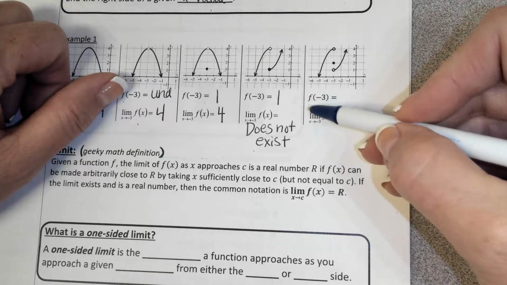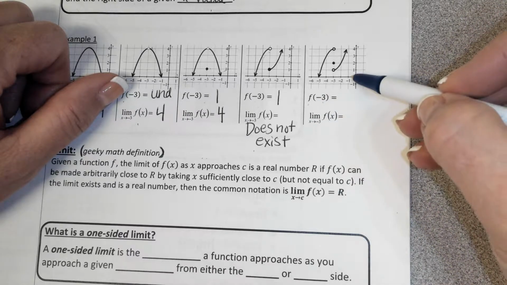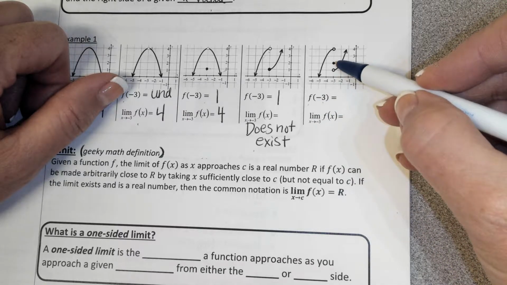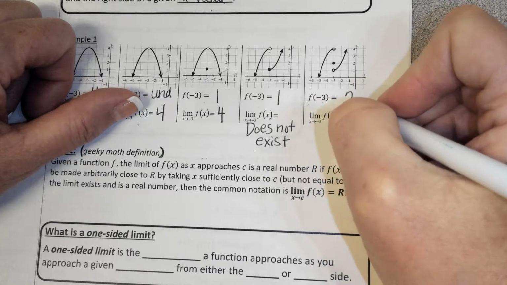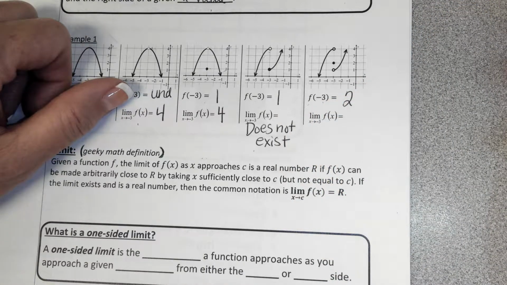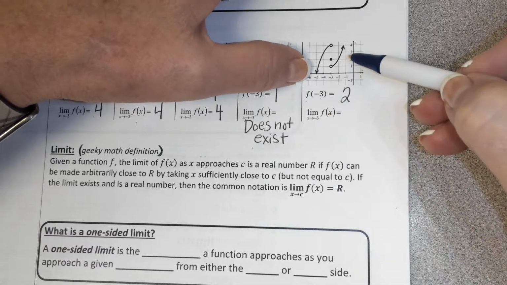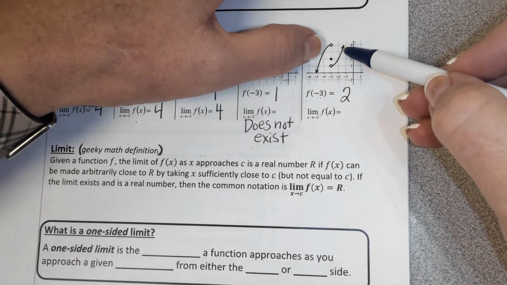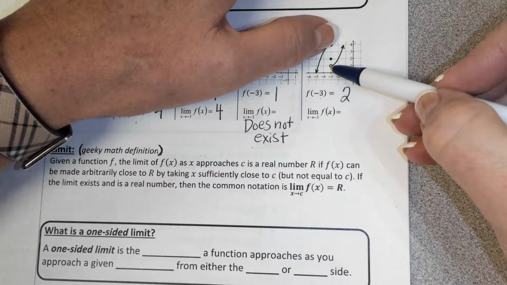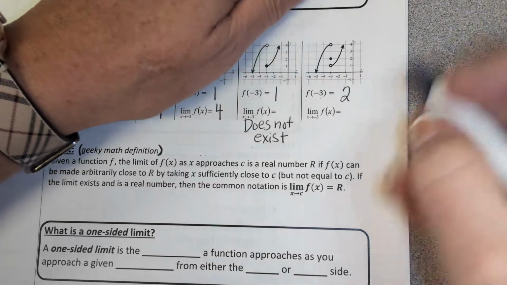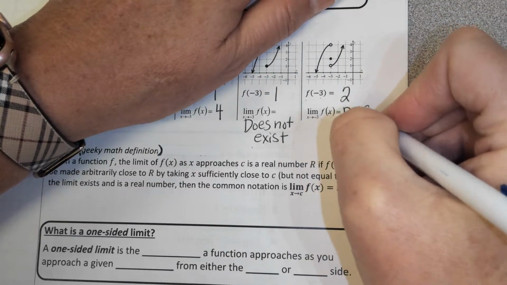In this example, they're asking us f of negative 3. That means when x is negative 3, what's y? You can see that that answer now is going to be 2. But still, this general limit, this is called a general limit. As we get closer and closer from the left and from the right, are we approaching the same y value? No. So this limit does not exist either.